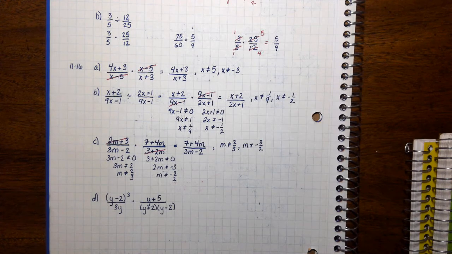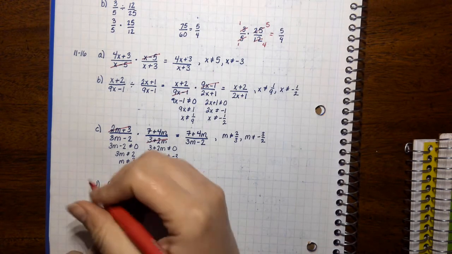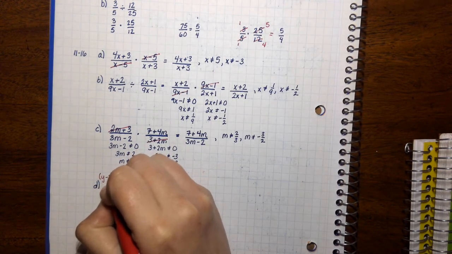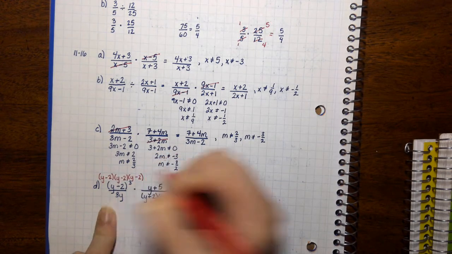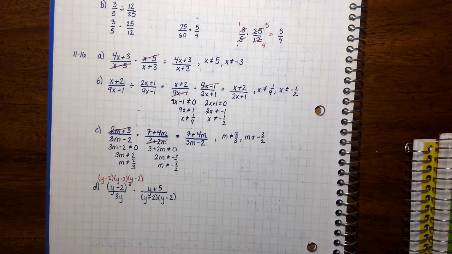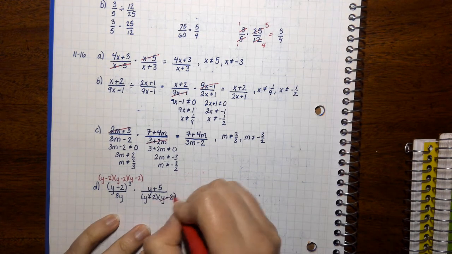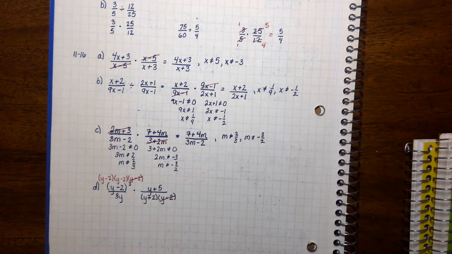Okay. Alright, what I want you to see in this problem is that the y minus 2 cubed is this. Okay. And what I can do then is cancel out one of those factors with the y minus 2 on the bottom on this side, but only one. Okay, so what does that leave me with?